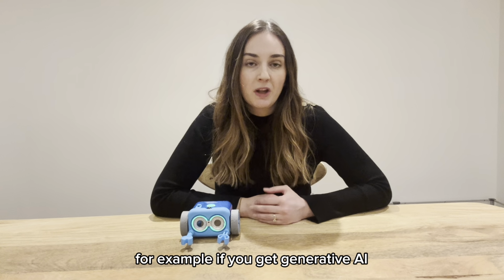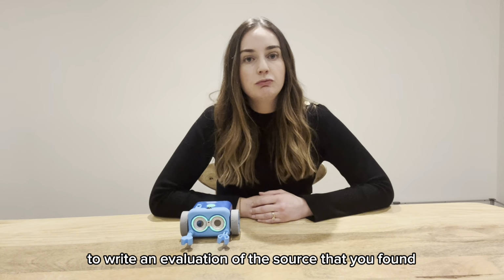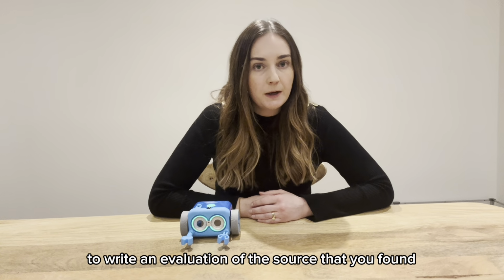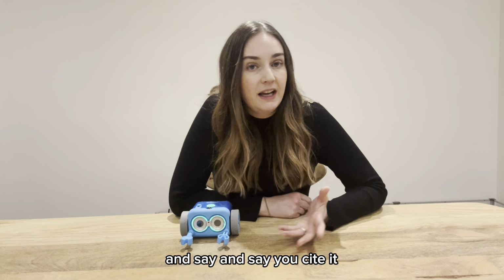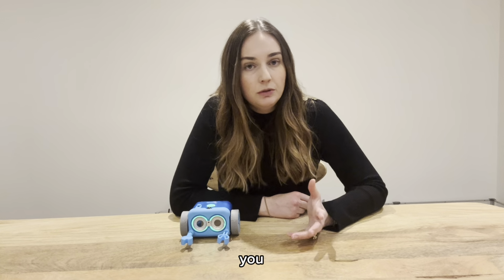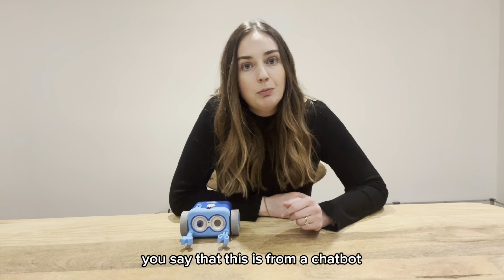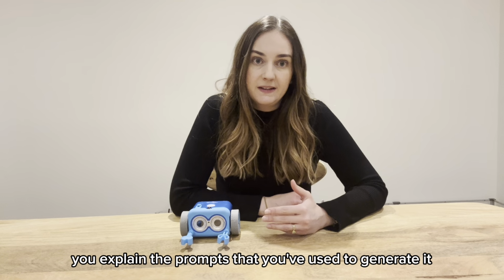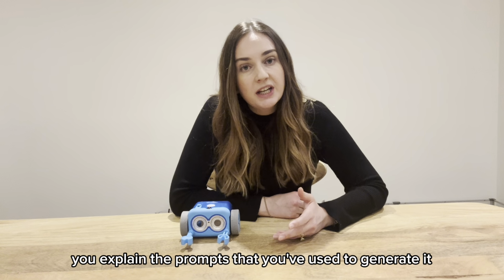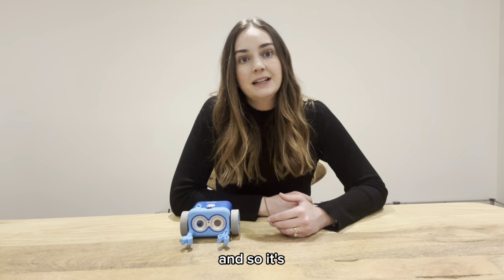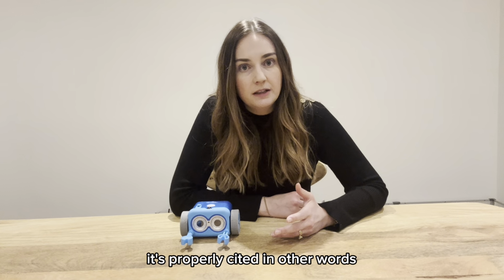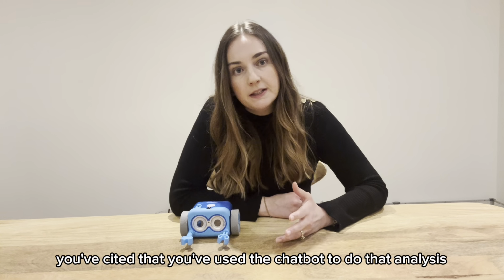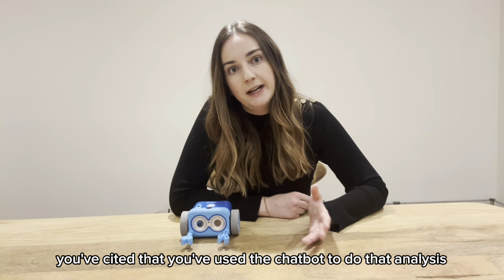For example, if you get generative AI to write an evaluation of a source that you found and you cite it, say that this is from a chatbot, and explain the prompts that you've used to generate it, then it's properly cited. In other words, it's not plagiarism. You've cited that you've used a chatbot to do that analysis.